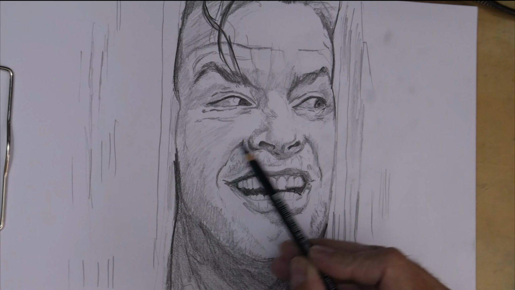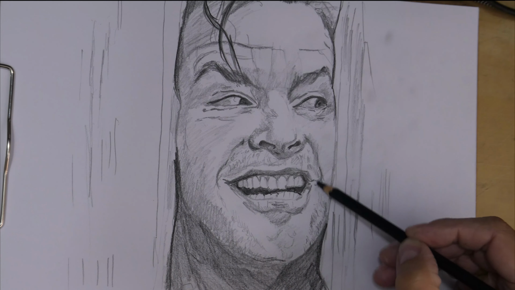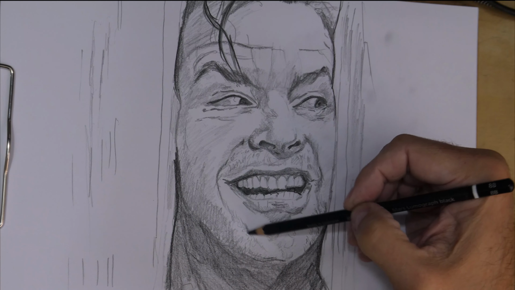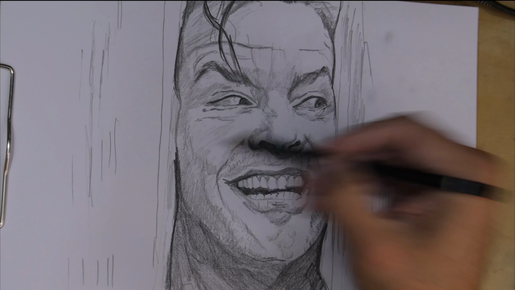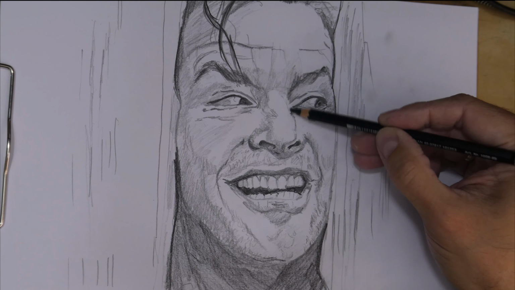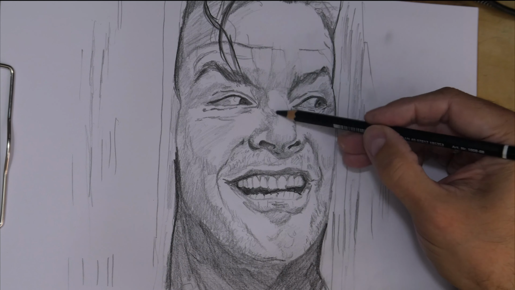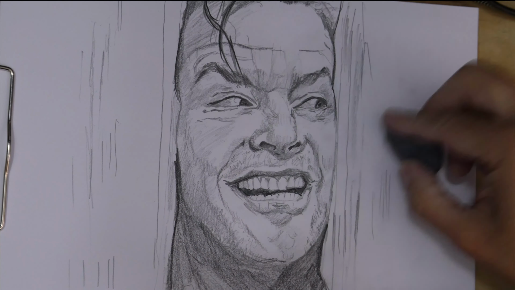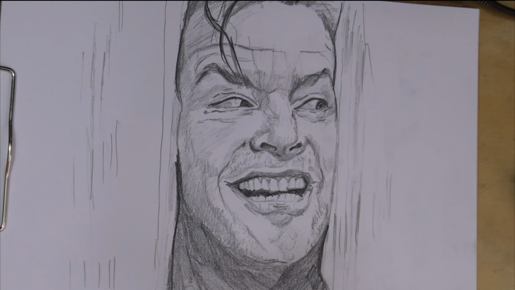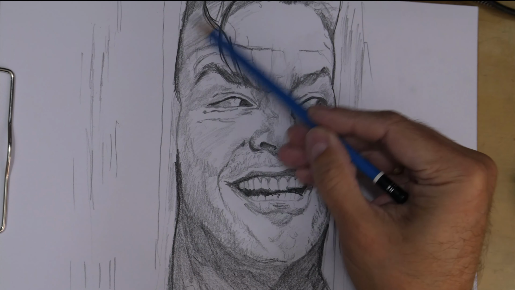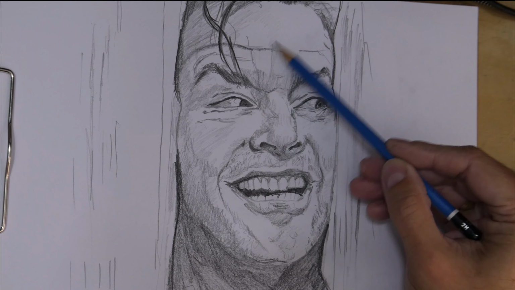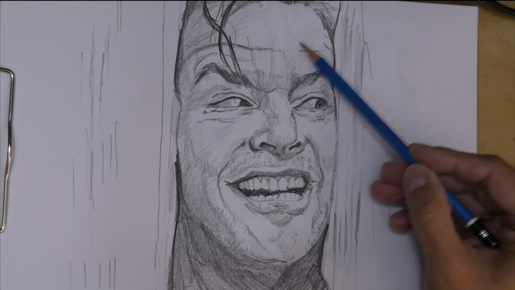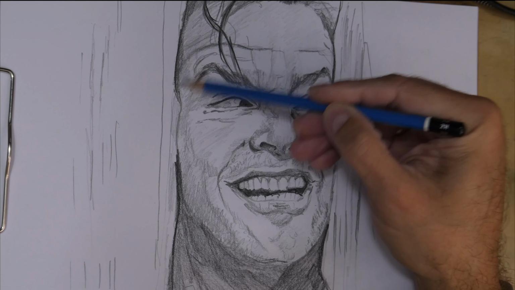Okay? When you draw a man who has not shaved his face for 2 or 3 days, remember to suggest this beard with shadows. It's important. Okay, this is the other and the last pencil I'll use in this portrait, a 2H pencil.